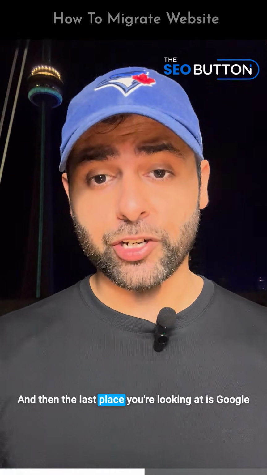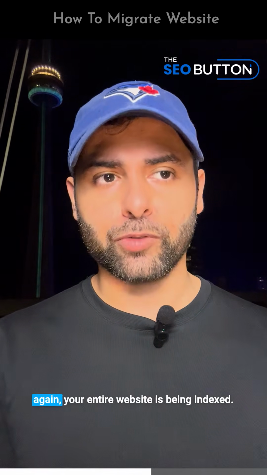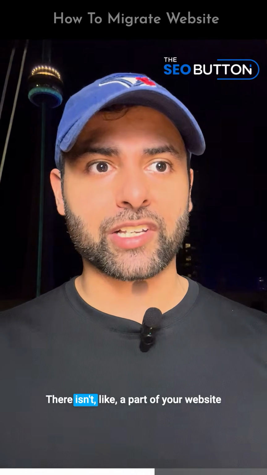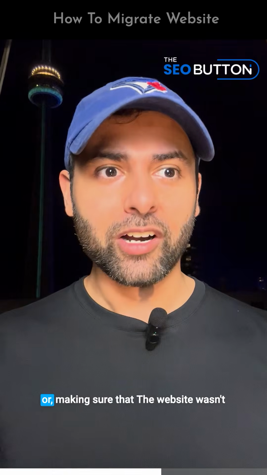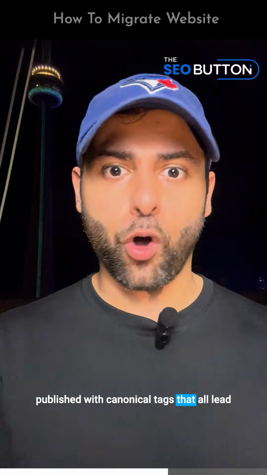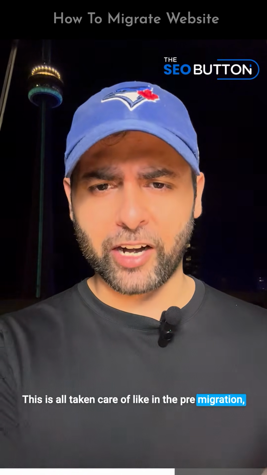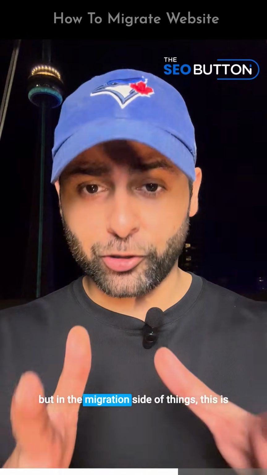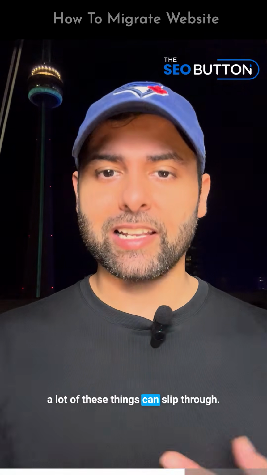And then the last place you're looking at is Google and other search tools to make sure, once again, your entire website is being indexed. There isn't a part of your website which still has the no follow tag on it, and the website wasn't published with canonical tags that all lead back to the homepage or something. This is all taken care of in the pre-migration, but in the migration side of things, this is what you need to be focused on because a lot of these things can slip through.